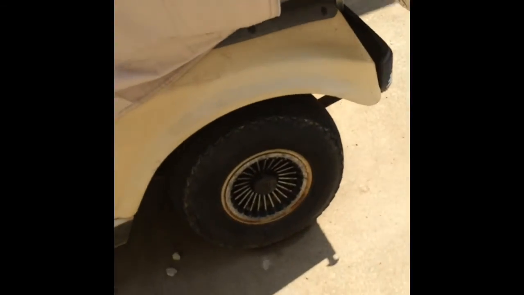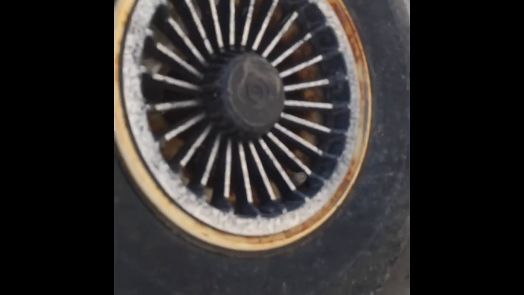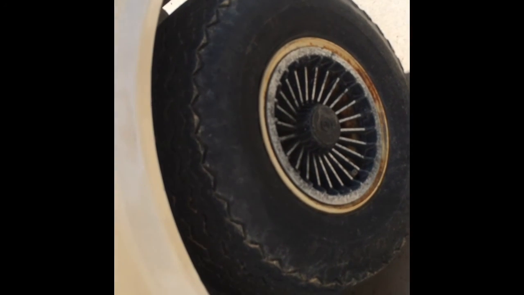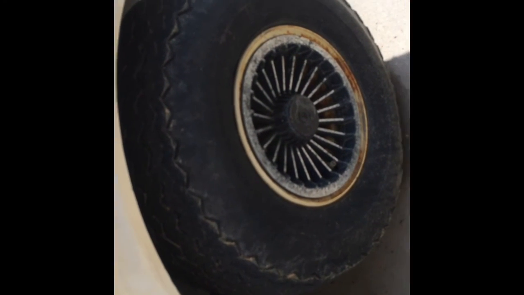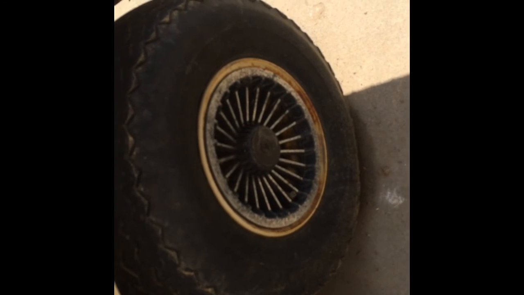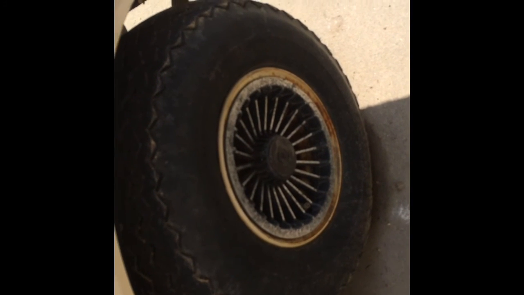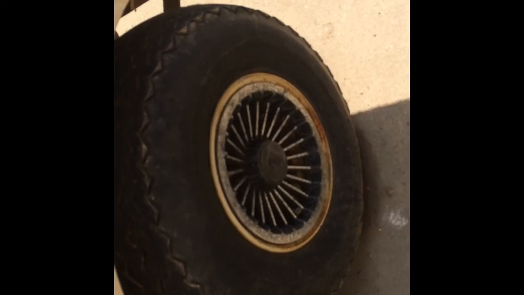Alright, so a golf cart has a wheel and axle on it. This is the wheel and this is the axle. The way you find out the mechanical advantage of a wheel and axle is you do the radius of the wheel divided by the radius of the axle.